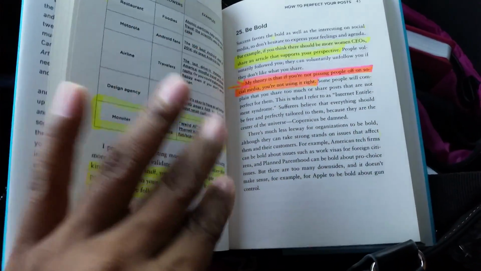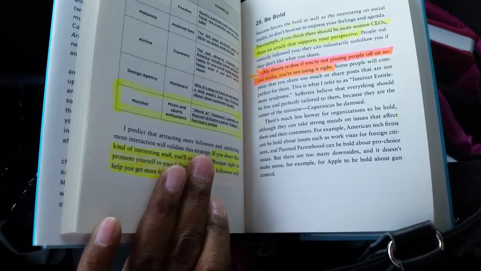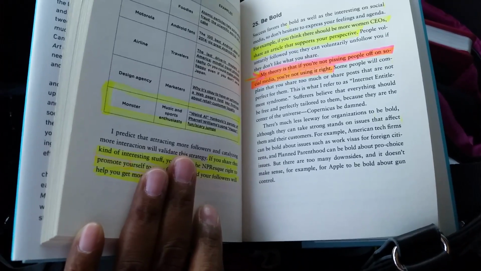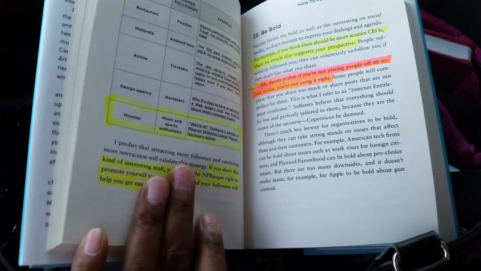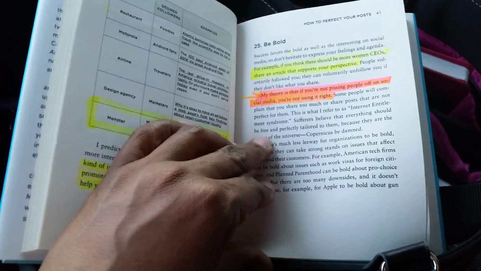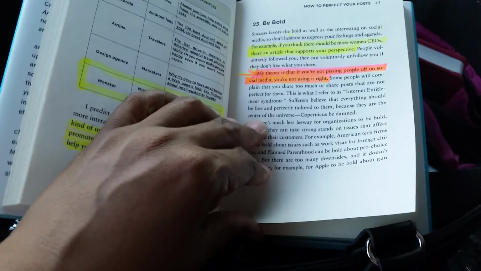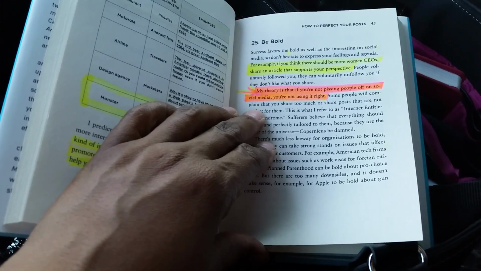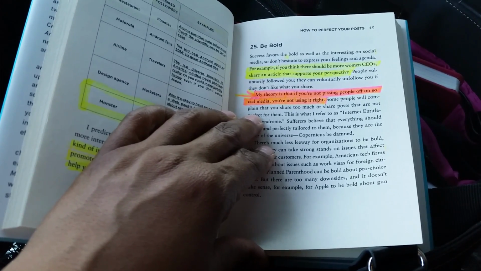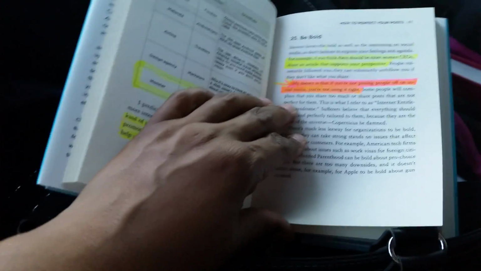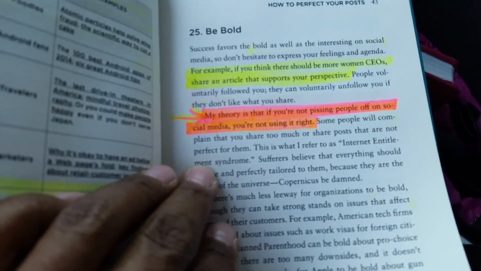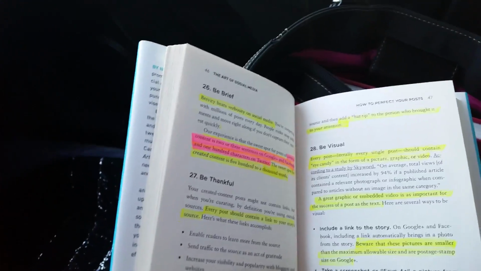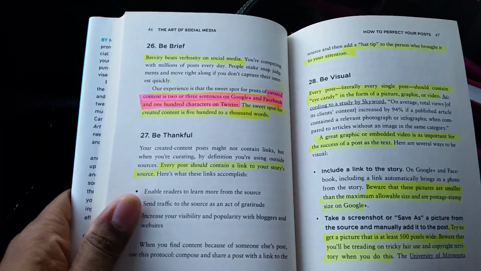That is definitely something that I'm going to do on my YouTube channel. Because as you've seen in my previous video, even I'm bored and I need to spice it up. And I love his be bold. My theory is that if you're not pissing people off on social media, you're not using it right. He used that word. I didn't. It's right there in black and white.